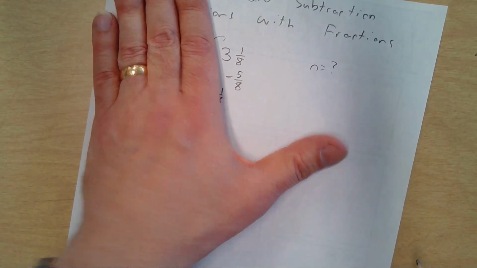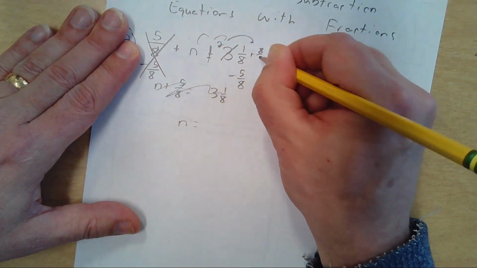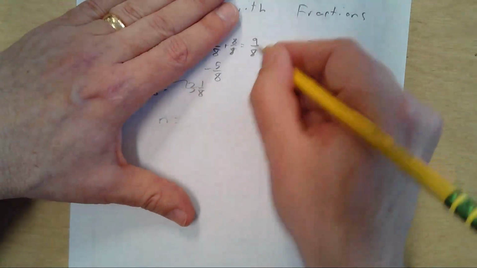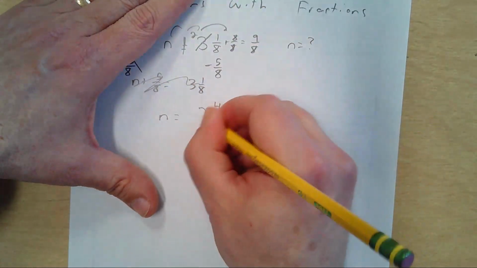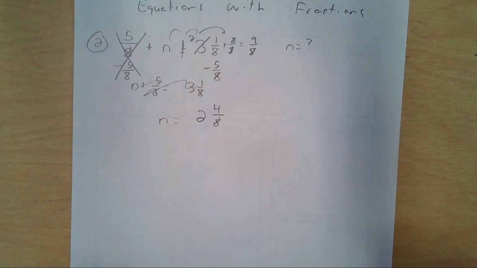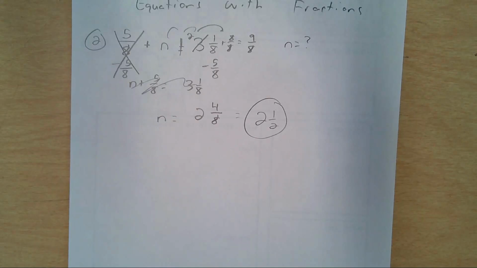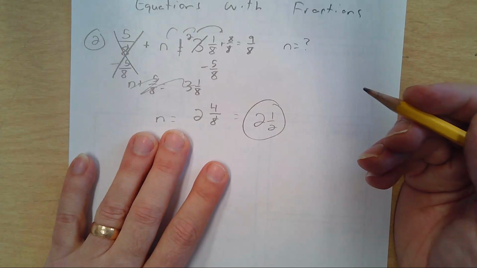3 1/8 minus 5/8. Probably want to break one out, put it back in. 2 9/8. Now I can subtract: 9/8 minus 5/8 is 4/8. 2 minus 0 is 2. Always simplify. 2 1/2.